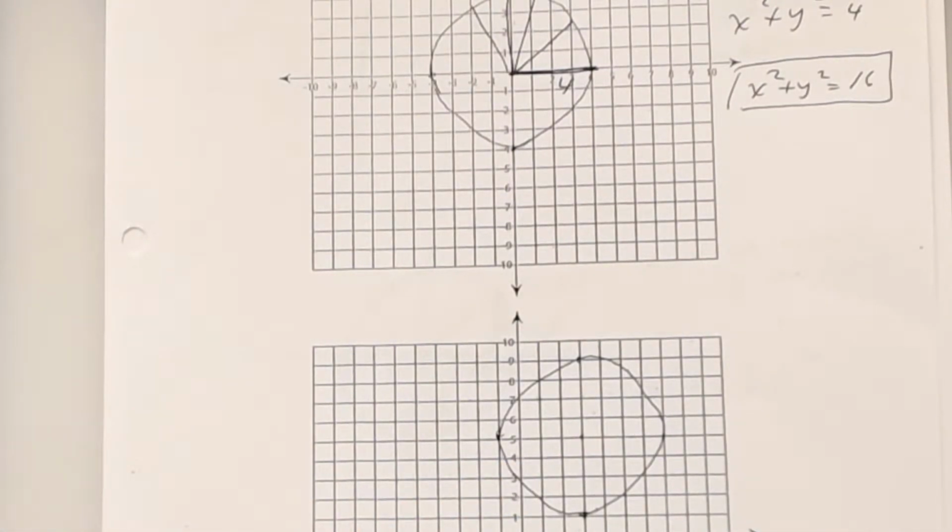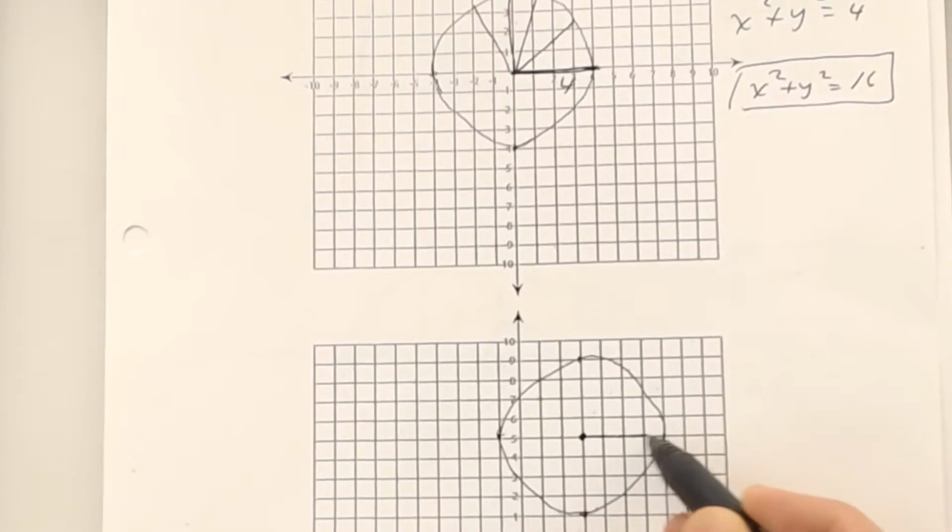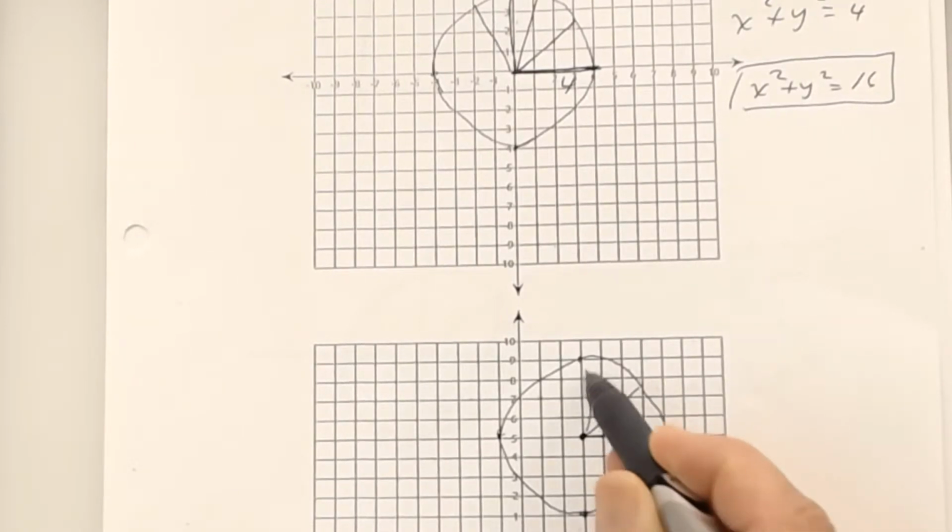4. Oh, yeah, okay, it's 4 still. Because this is a center, right? Yeah. So 1, 2, 3, 4. So that's 4 as well, right?